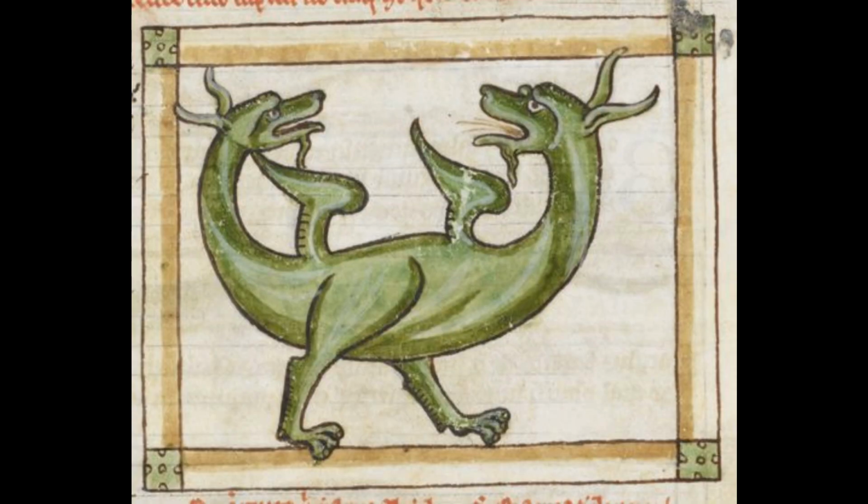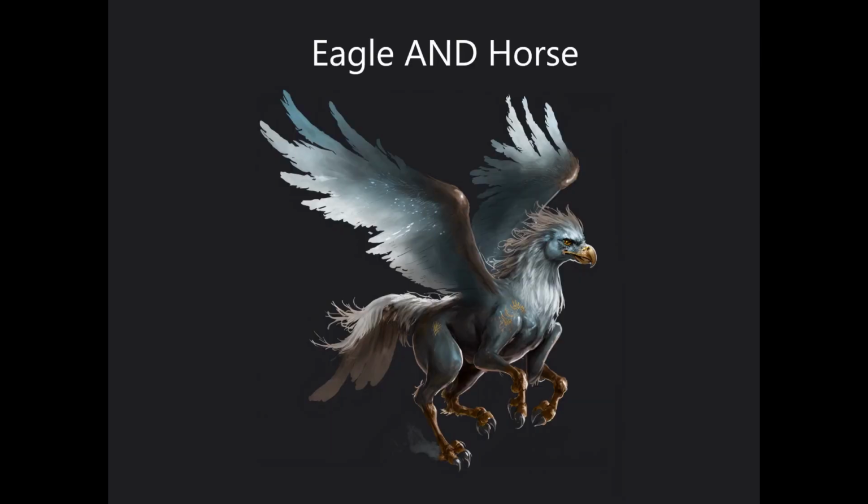Let's use the beasts of ancient mythology to understand things a little better. For example, we could describe this Greek hippogriff as eagle and horse.